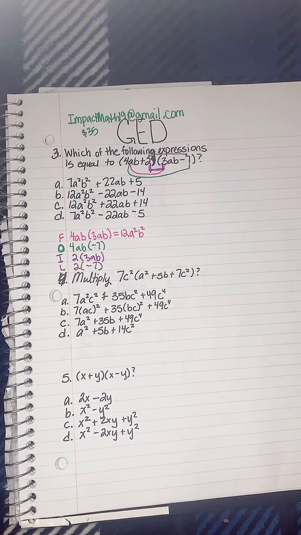Yes. Somebody asked, do I ever go over 7th grade math, i.e. scale factors? Yes, I do.